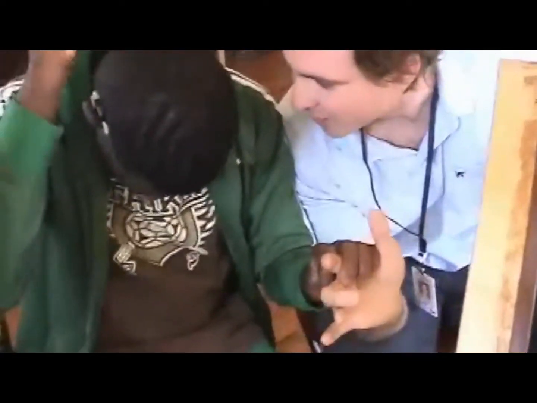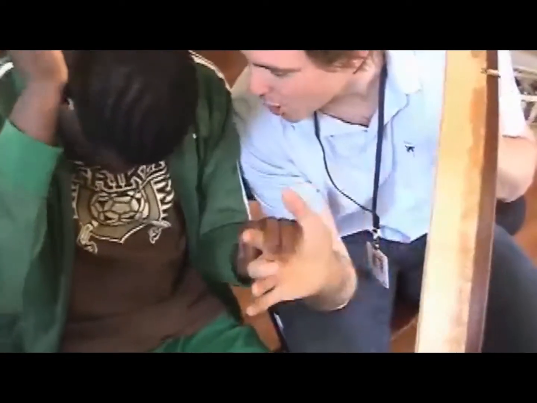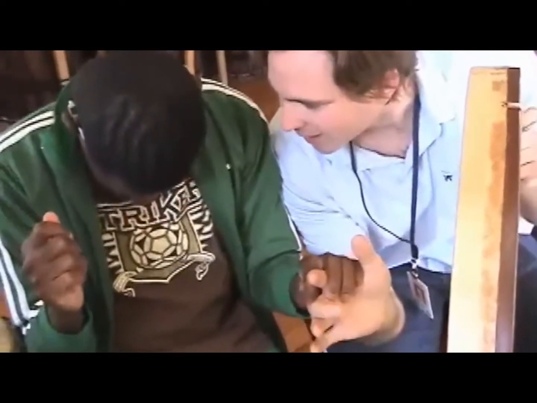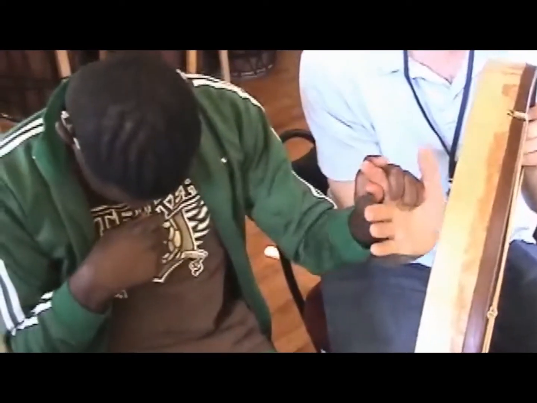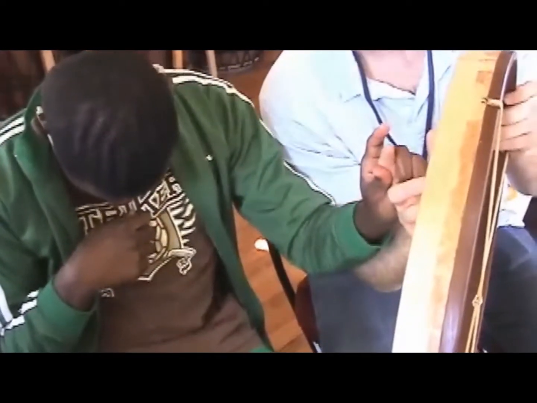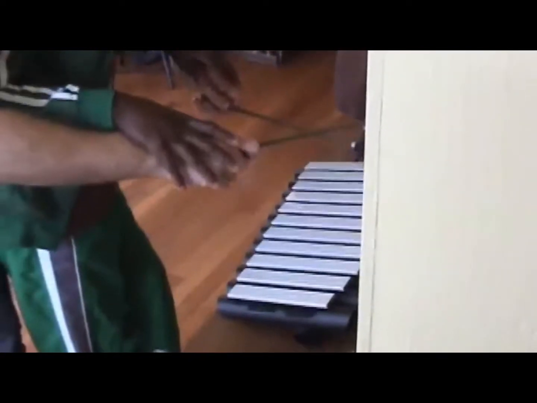Bum, bum, bum, bum, bum, bum, bum. Jarvis, your turn. He's holding on pretty tight. Bum, bum. Jarvis feels both of Matt's hands while he plays the xylophone.